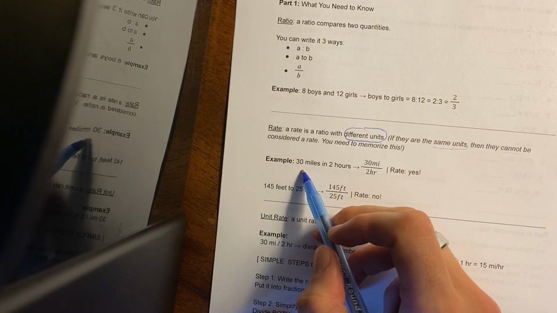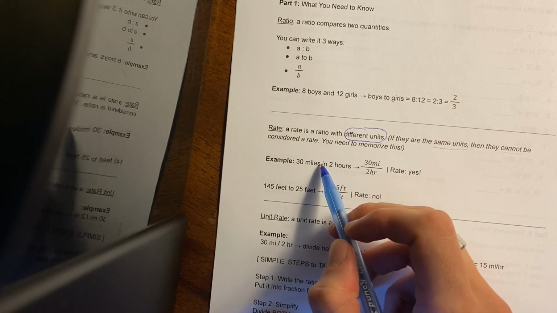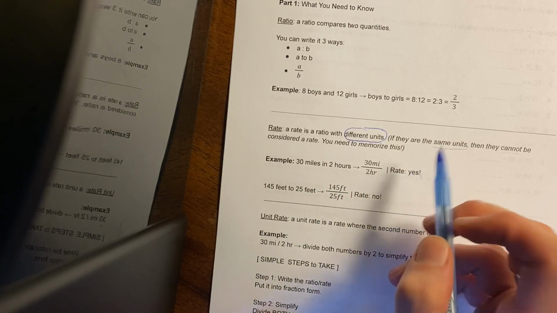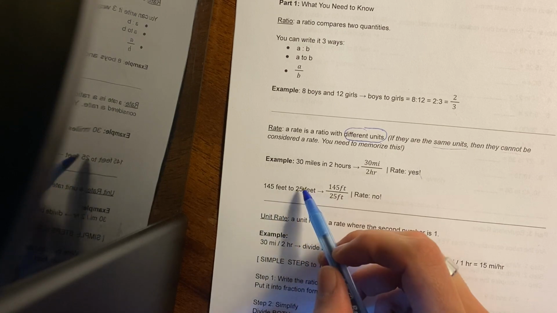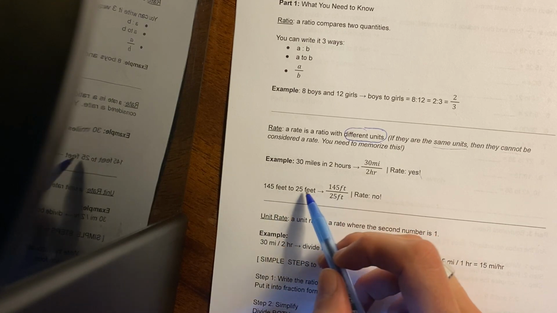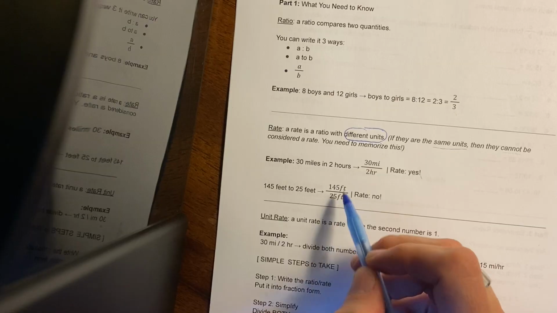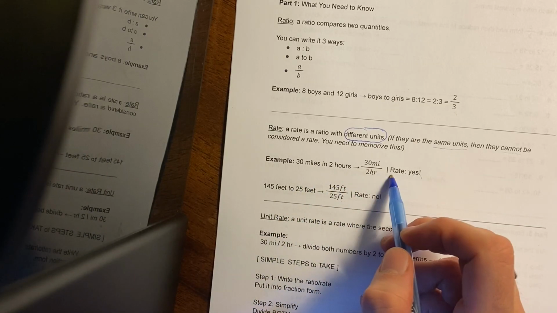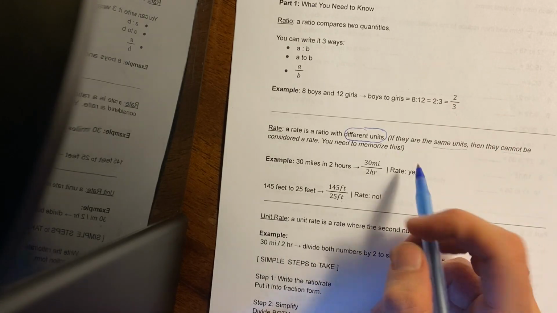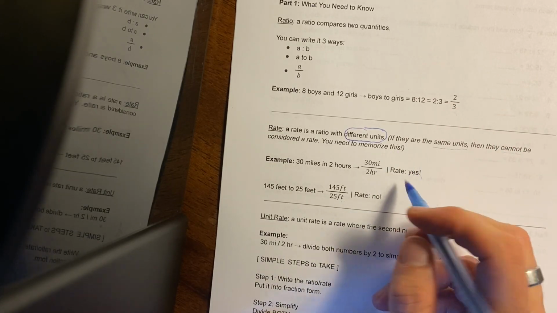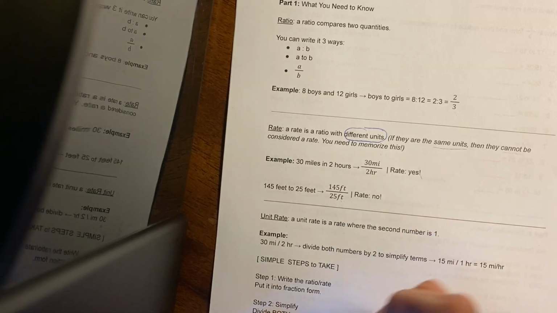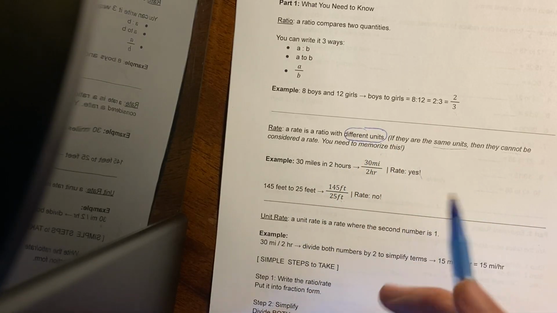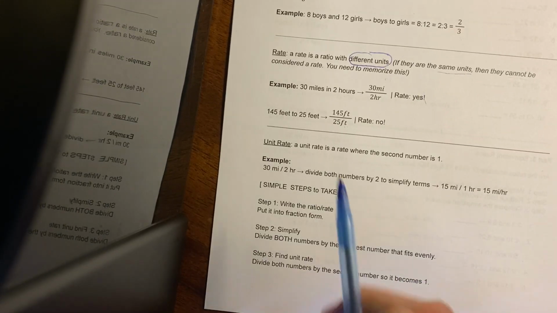An example, 30 miles in 2 hours. We have miles and hours. Those are different, so yes, it is a rate. But when you look at 145 feet to 25 feet, no, it's not a rate. Why? Because feet and feet are the same unit. But if we have different units, then yes, that is a rate. We'll come across questions like this in your homework and on assessments where it'll say put yes or no, is it a rate? If you can remember this and memorize it, you will be good to go with rates.